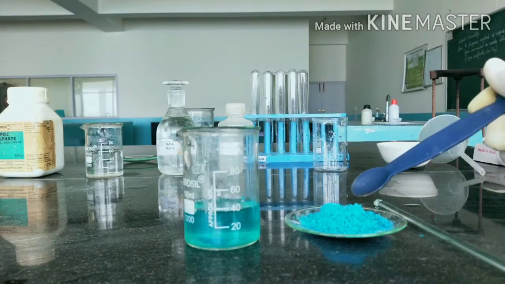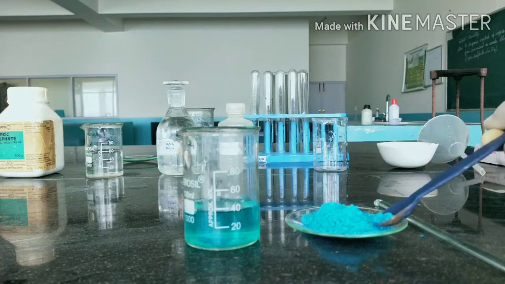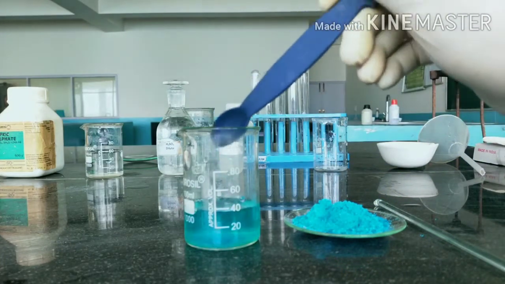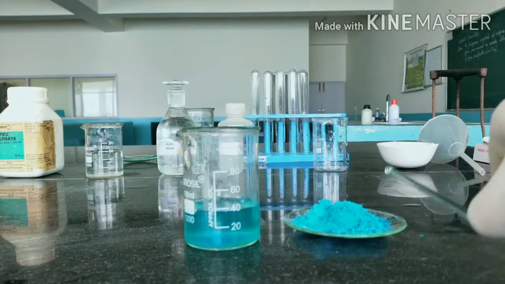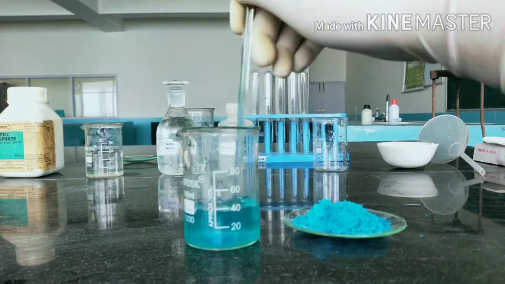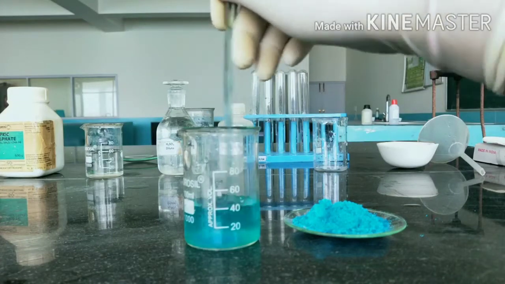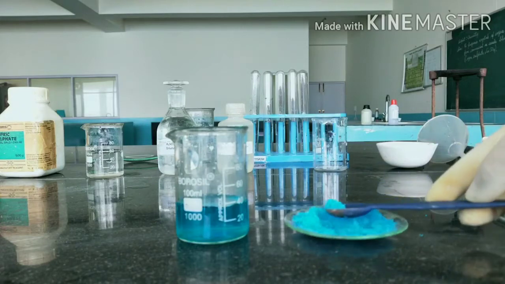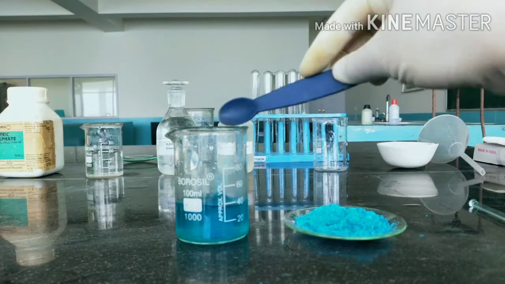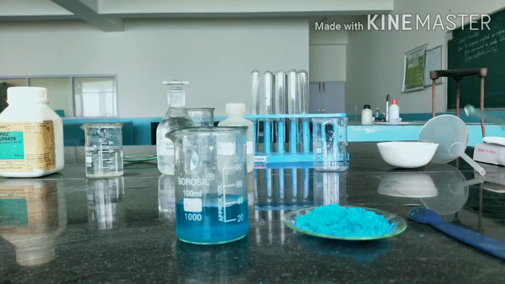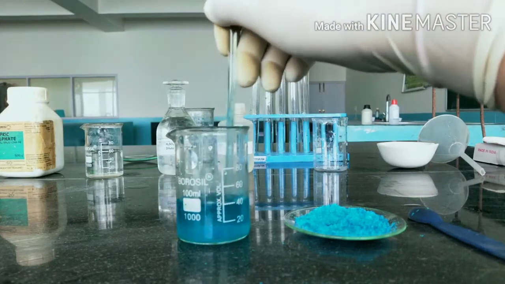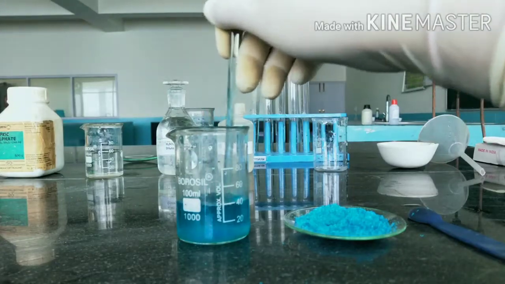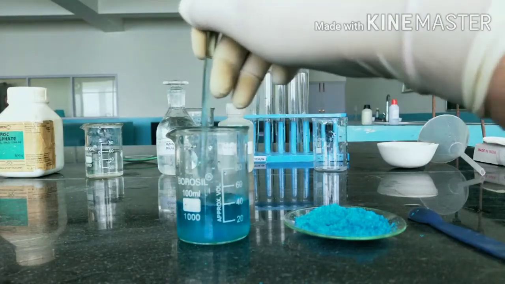After mixing that spatula full of copper sulphate, we will add a little amount of copper sulphate again into it. And we will again mix it with the help of glass rod. We will keep on adding a little amount of copper sulphate into the solution and mixing it till after stirring it with the help of glass rod, no further copper sulphate will mix.